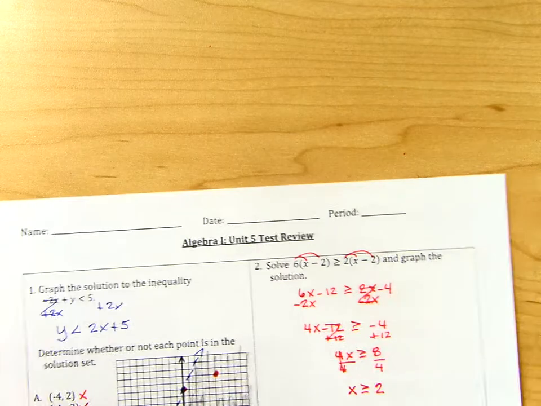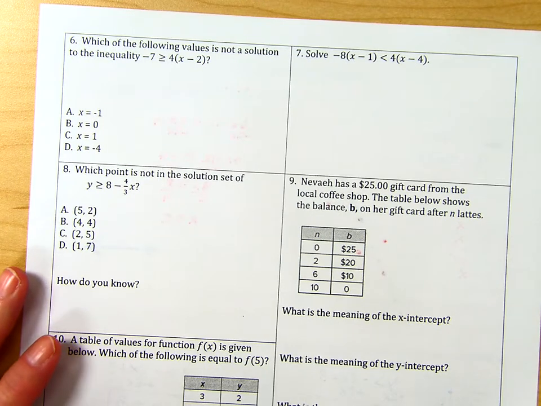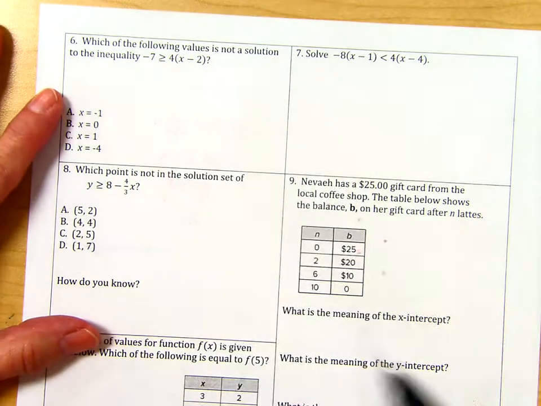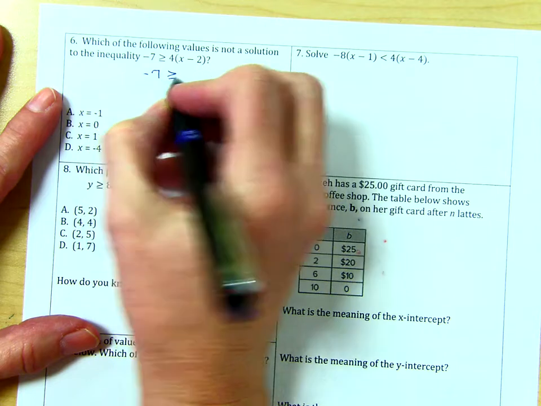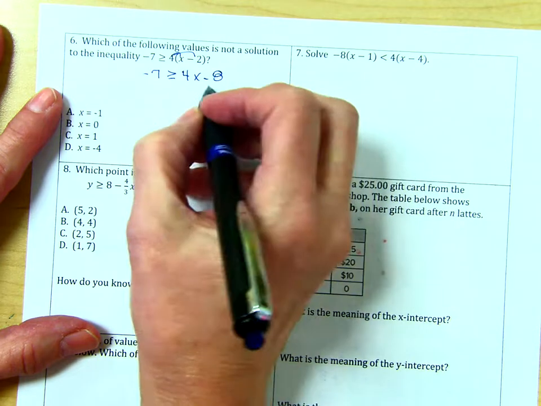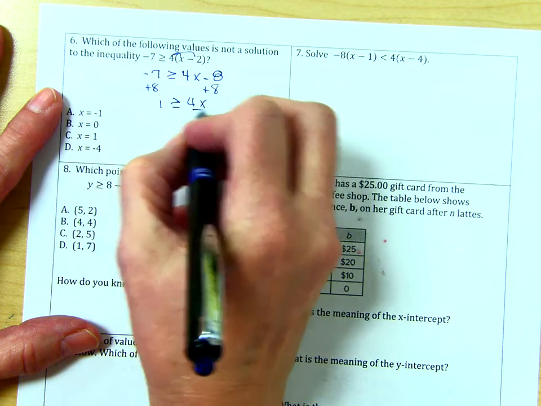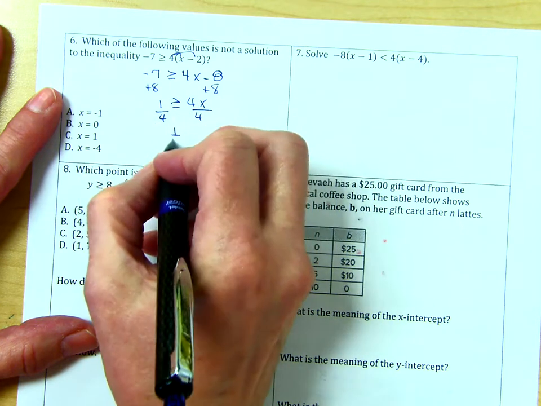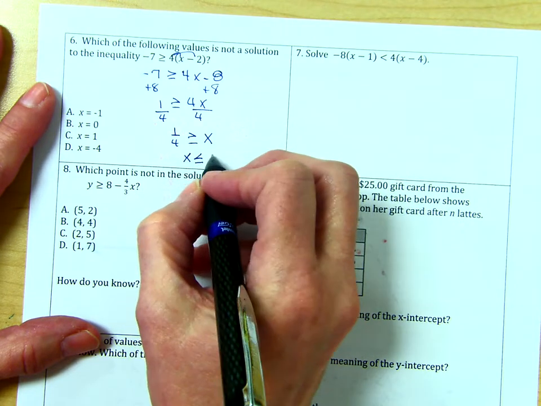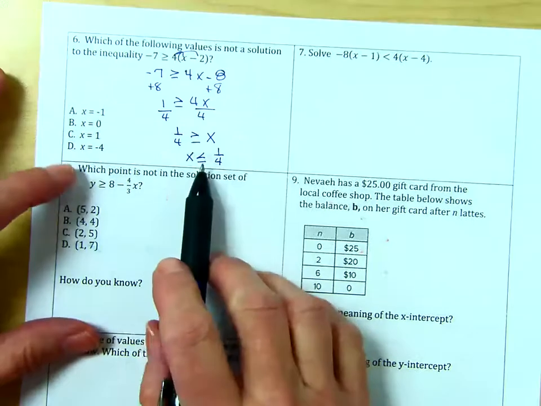Okay, this will be part 2 of our Unit 5 test review, and we'll start with problem number 6. Which of the following values is not a solution to this inequality? So we're going to need to solve this inequality. So we will be distributing, so we have 4x minus 8. Go ahead and add 8 to both sides. So we get 1 is greater than or equal to 4x. Divide everything by 4, and we have 1/4 is bigger than x, which means that x is smaller than 1/4. So which of these is not a solution?